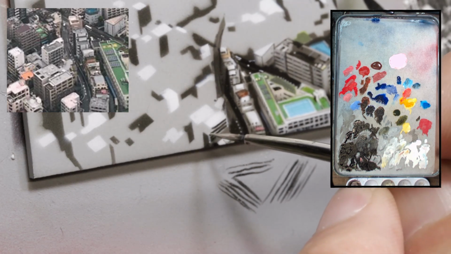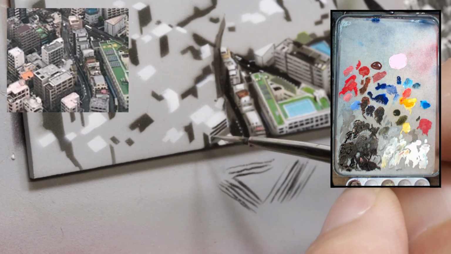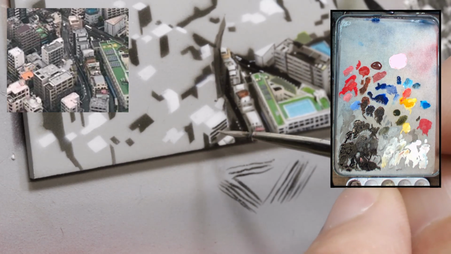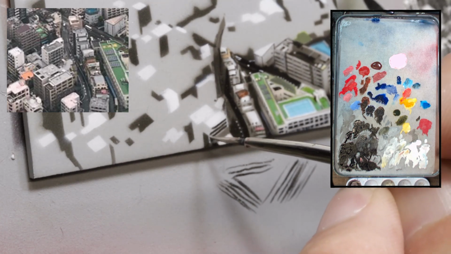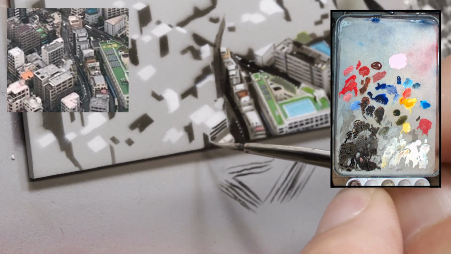All right, so now I've got the light gray. I'm going to put in the windows, but I'm going to start cleaning these up a little bit too. Yeah, this gray is wonky too.